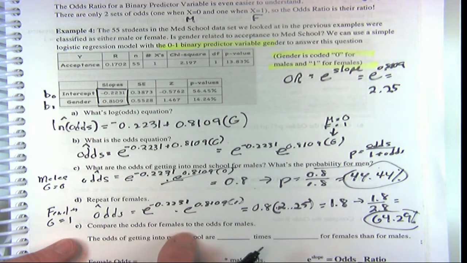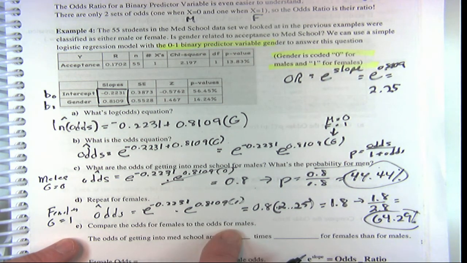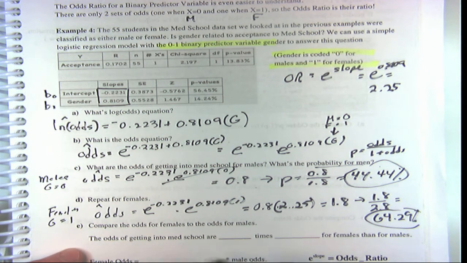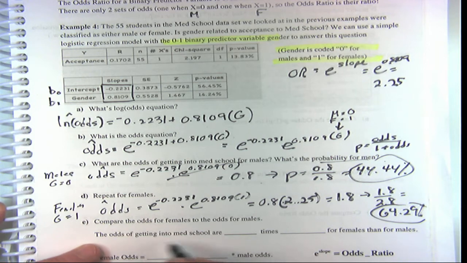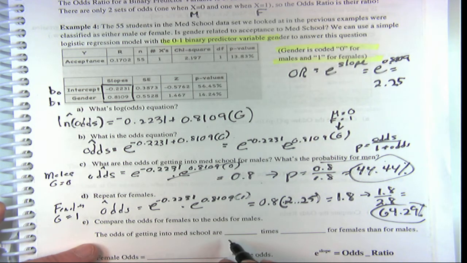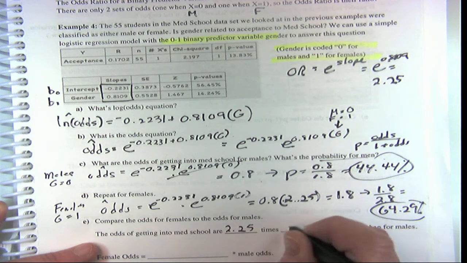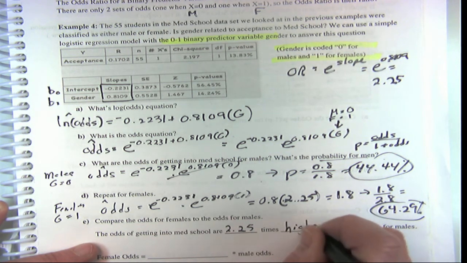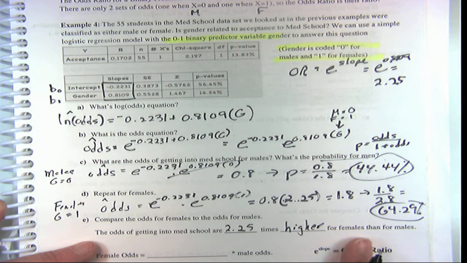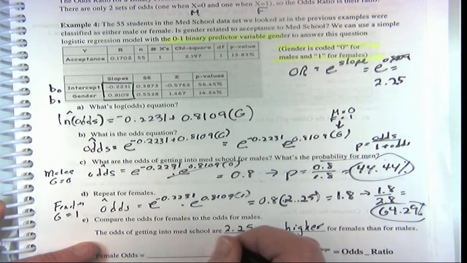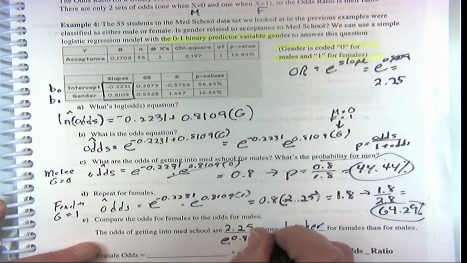All right, so far, let's interpret this. So compare the odds for females to the odds for males. Well, we're comparing the odds. The odds of getting into med school are what? We just did it up here. 2.25 times higher for females than for males. That's e to the slope. That's how we got that. E to the 0.8109.